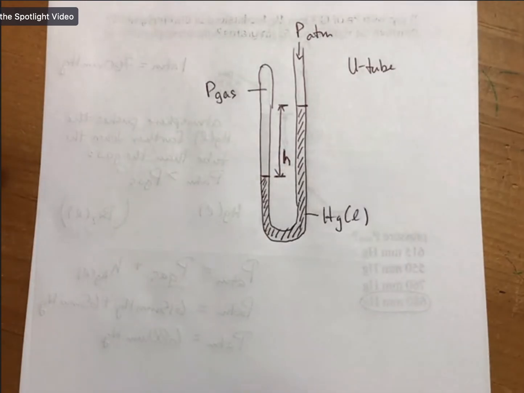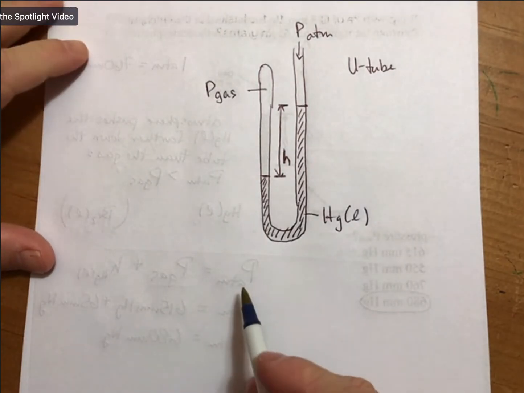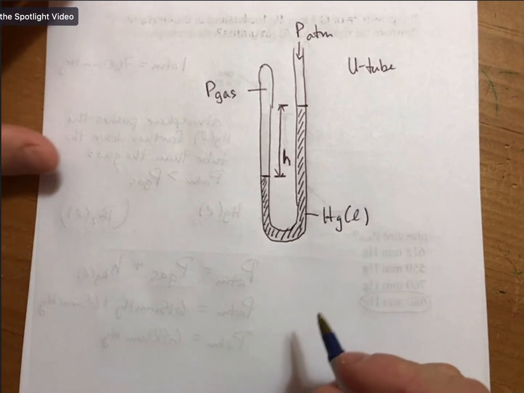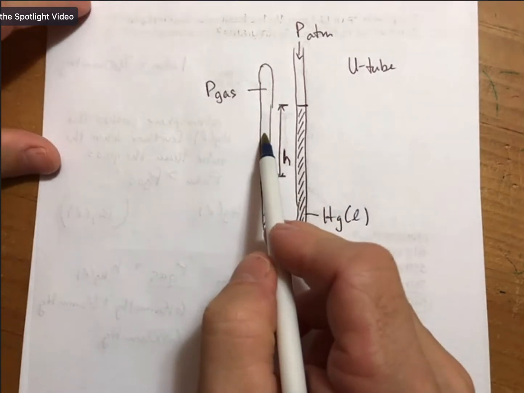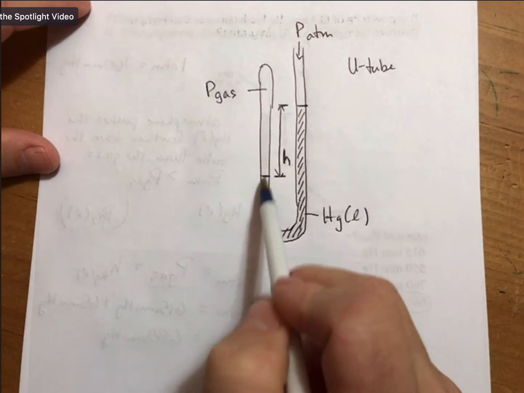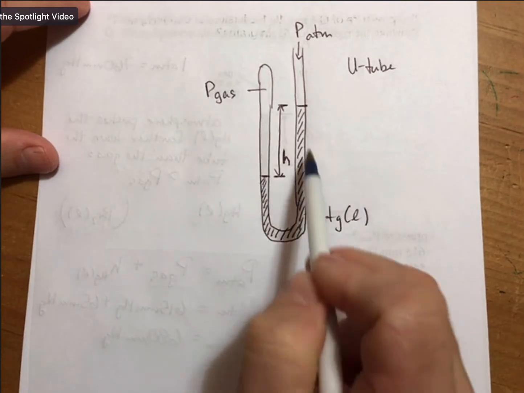Okay, so this is the counter example, or the opposite case. And from this picture, my process for solving this goes like this. By looking at this picture, the gas is able to push the mercury farther down the tube than the atmosphere.